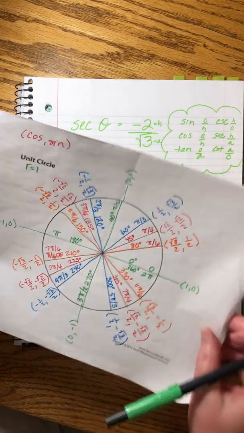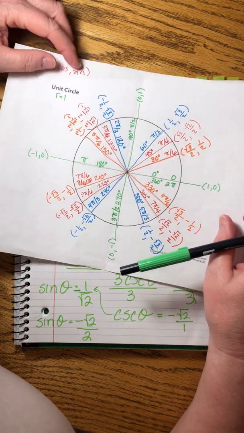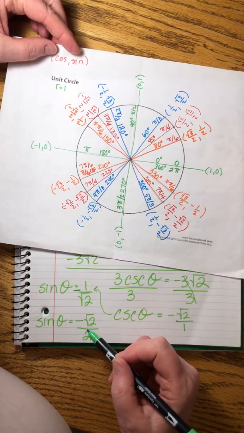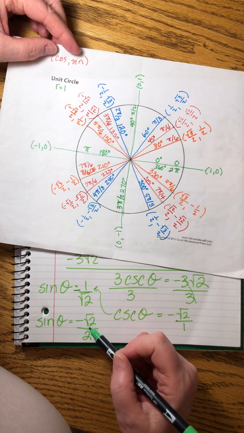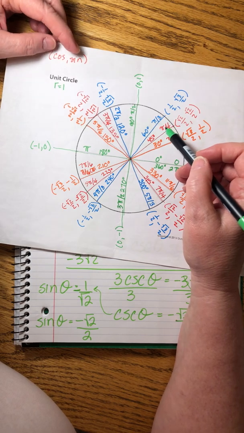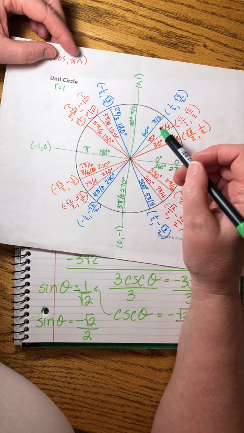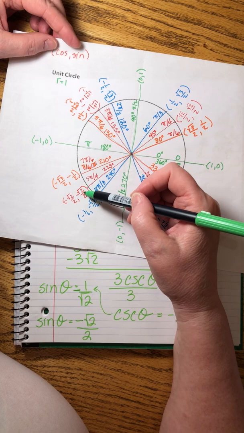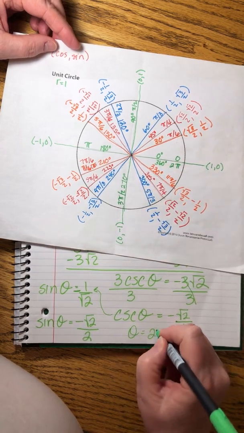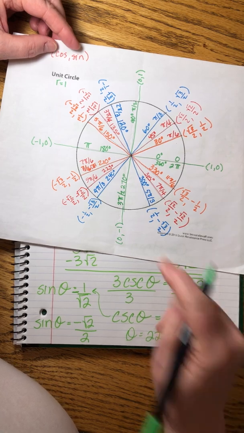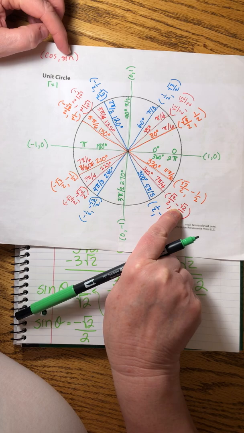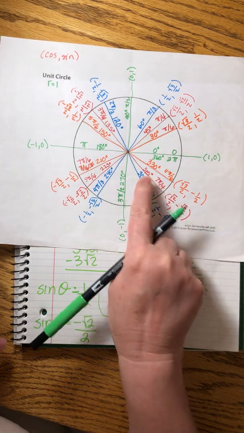All right, now, it's sine that I'm looking for. Oh, but this guy, I automatically recognize he is a friend of the 45 degrees, right? He's going to be in the red. So I want sine to be negative. Sine is negative down here at 225. And looking at the reds, 315, there's another negative sine. Sine is the second one. So 315.